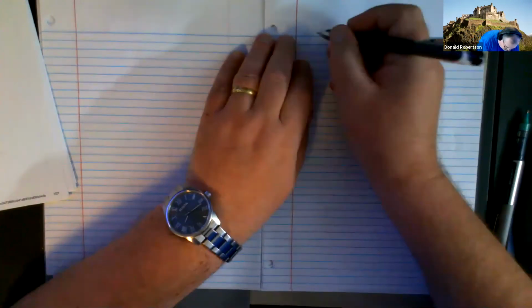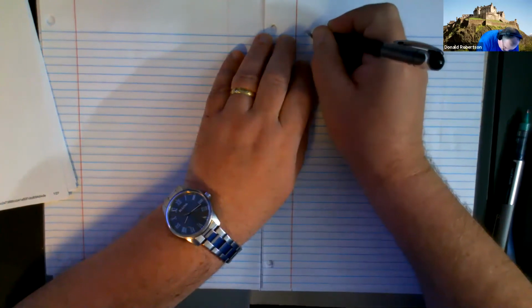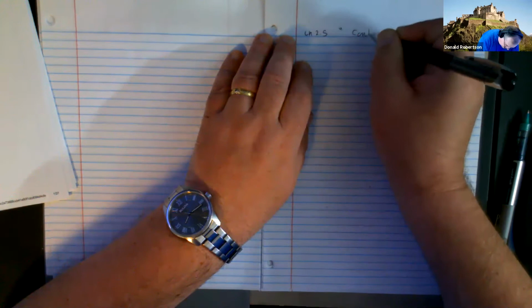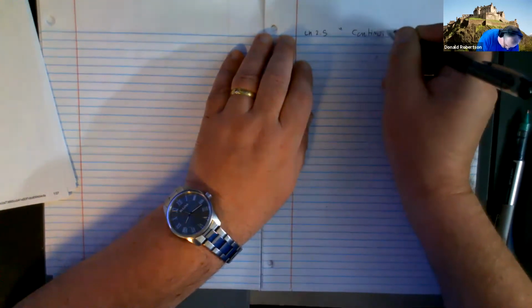So we are now starting a new section. I think it's 5, isn't it? Yes, it is. It's called continuity. So I'm going to start with the theory. What do we mean when a function is continuous? So the definition of a function being continuous is the following.